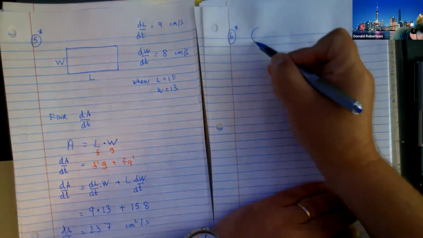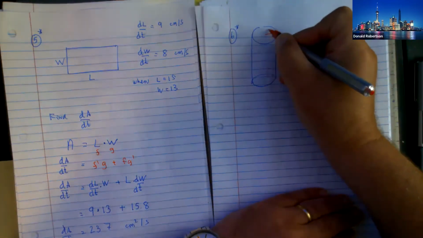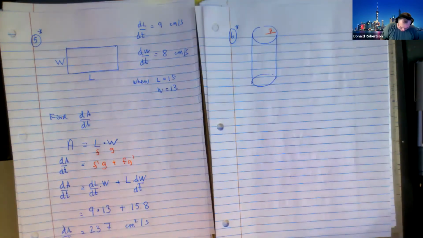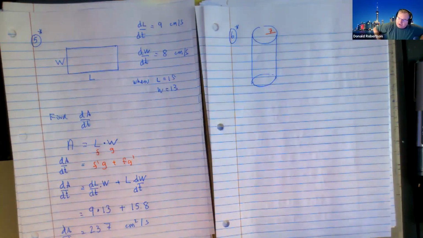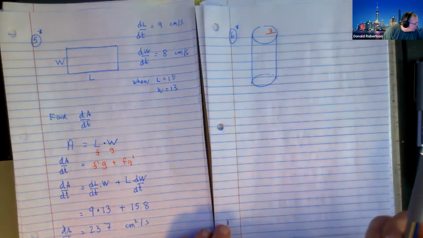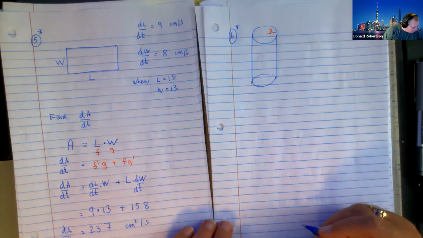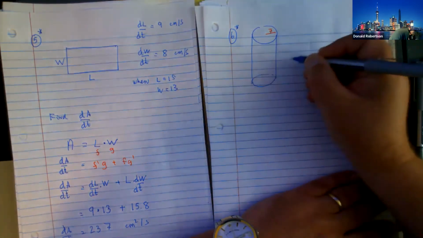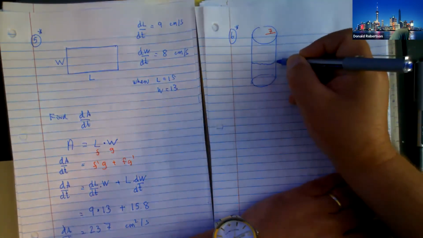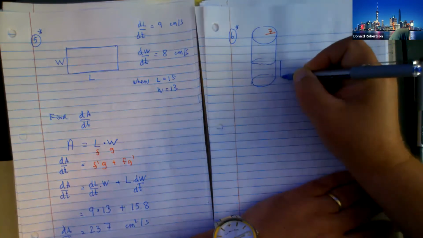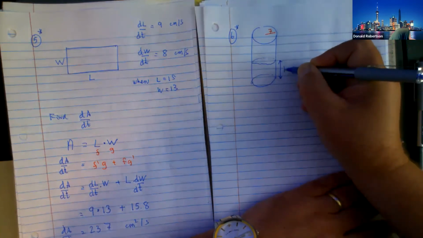Question 6. A cylindrical tank with a radius of 7. So I like visual pictures. So here's my cylindrical tank, and its radius is 7, which tells me that its radius isn't changing. Think of it as a big empty tank, right? Radius is 7. What else do we know about this tank? Well, it's been filled with water. So I'm going to have a variable, and I'm going to call that variable h to represent the height of the water.